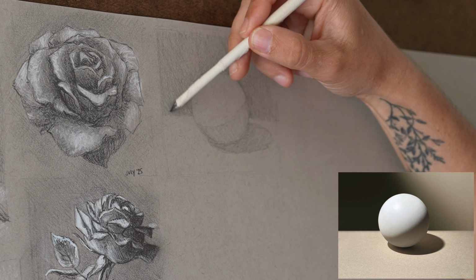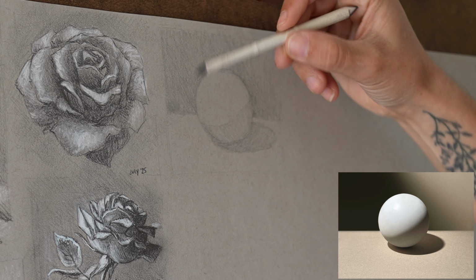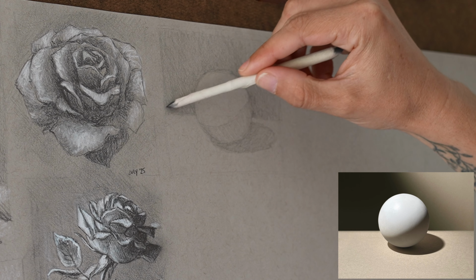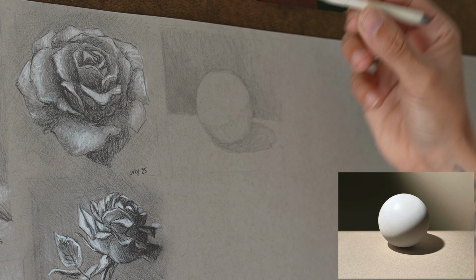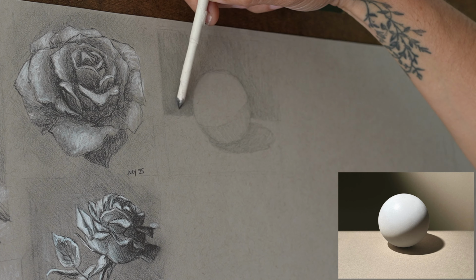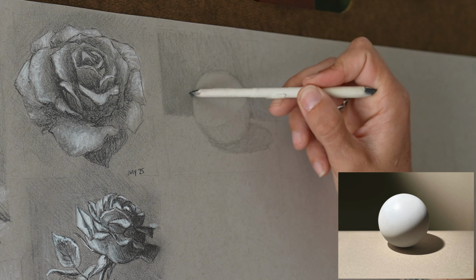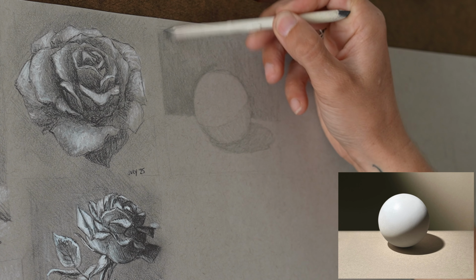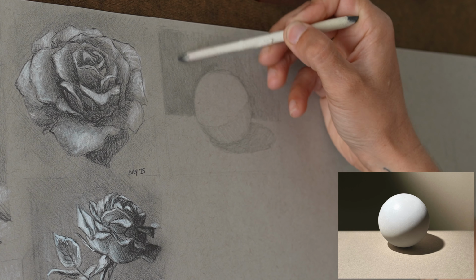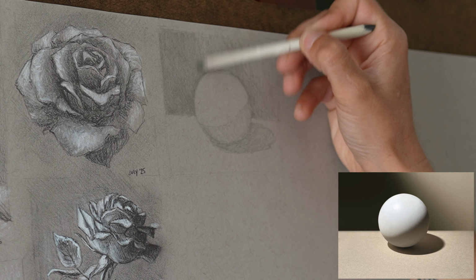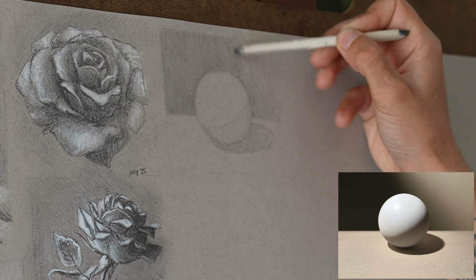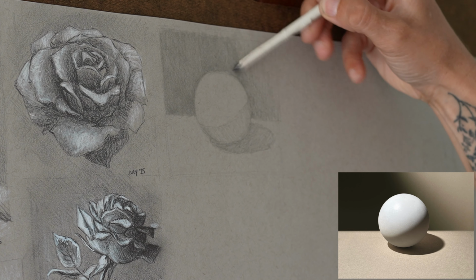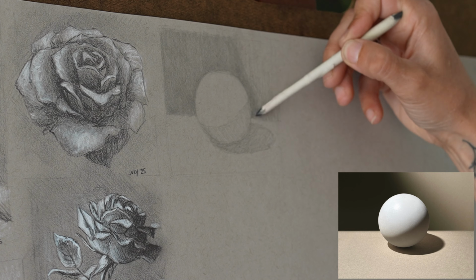So let's go in, and with this blending stump, everything that we just drew, we now go through and soften. I try to soften in the same direction or the exact opposite direction of how I drew it.